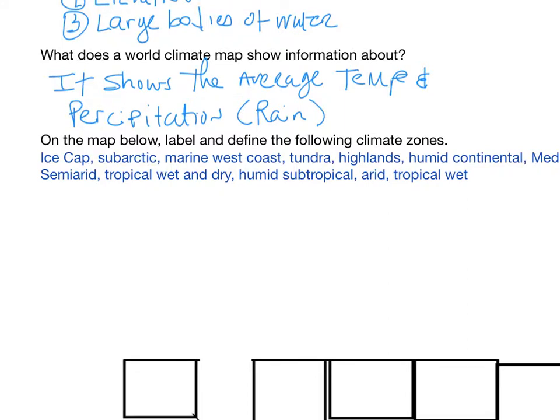We can find these climate zones on the bottom of page 30. Please take a moment right now to look at the bottom browned out section of page 30 and 31. Starting left to right, they read ice cap, subarctic, marine west coast, Mediterranean, semi-arid, tropical wet and dry, tundra, highlands, humid continental, humid subtropical, arid, and tropical wet. Now, in your book, you are looking at what is known as a climograph. A climograph is going to show information like what we said. And I'm going to show you a basic climograph here.